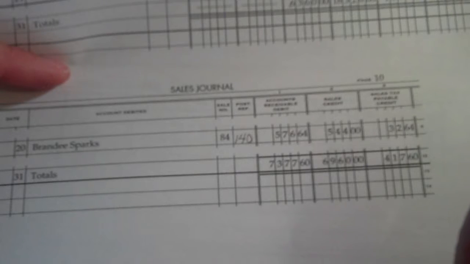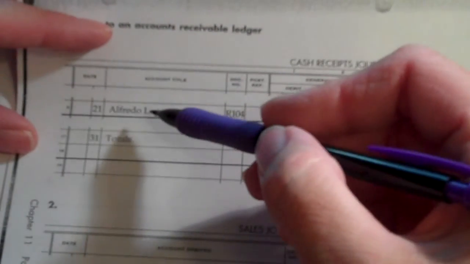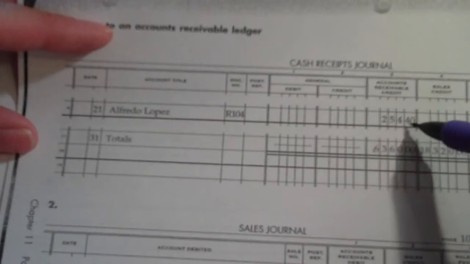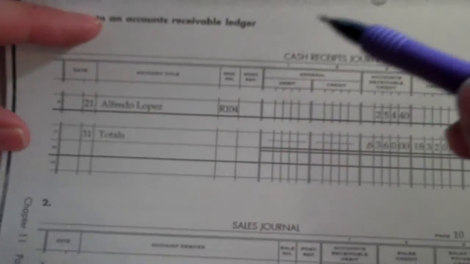Step 3, we're supposed to post line 9 of the cash receipts journal. So up on top, line 9, Alfredo Lopez, accounts receivable credit $254.40 on the 21st. So I'm going to find Alfredo Lopez, and I'm going to put in the 21st for the date.